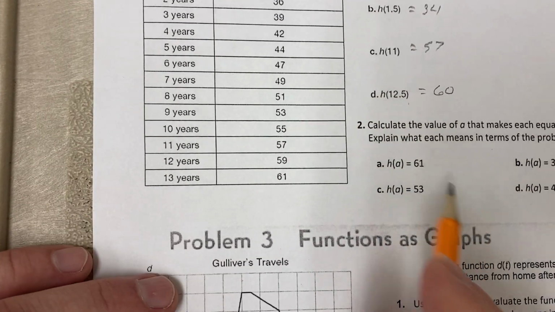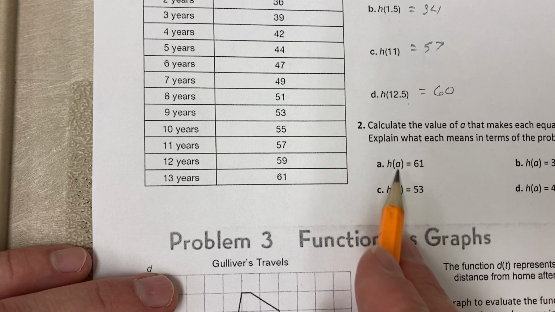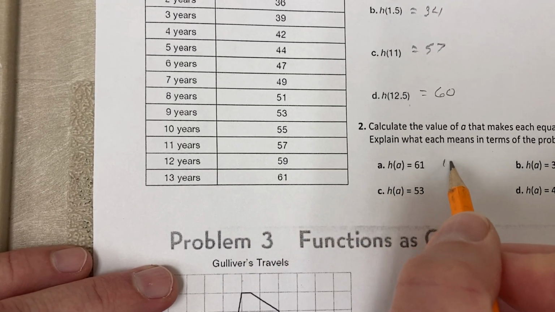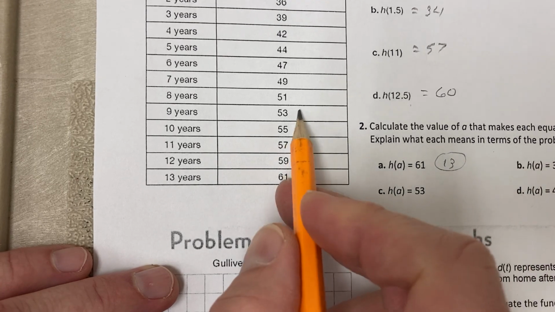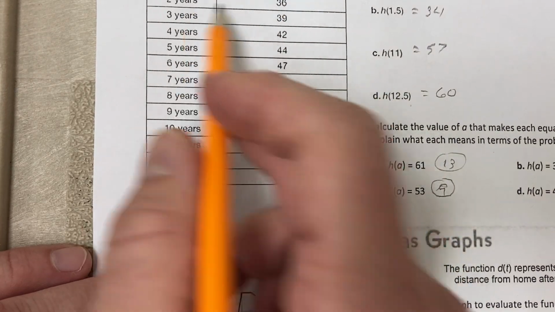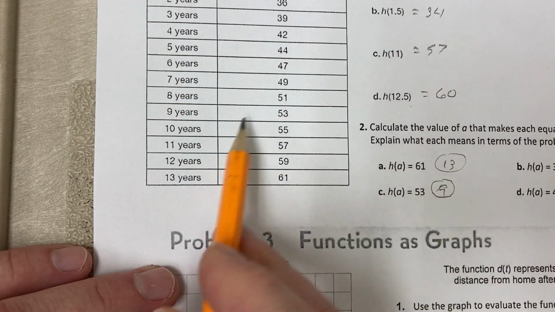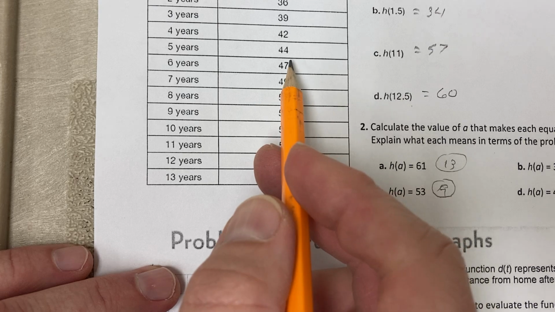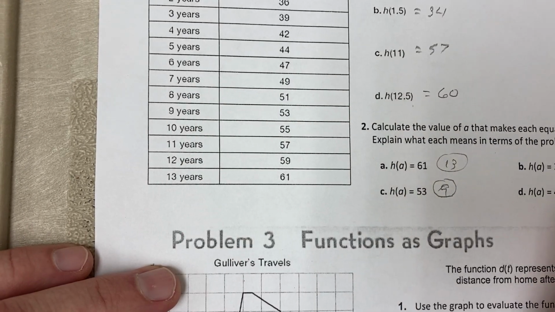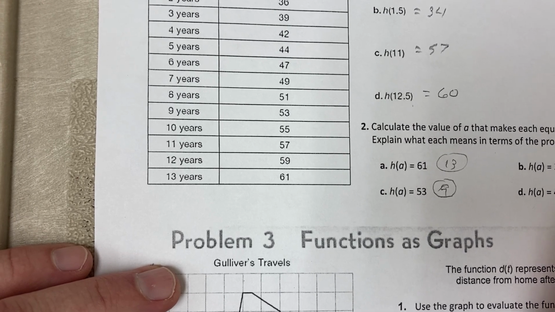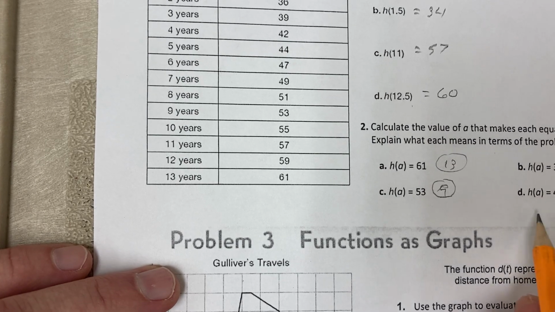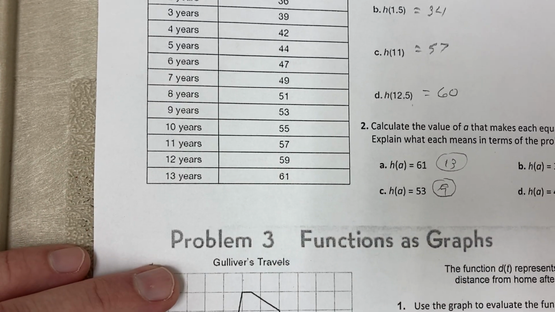Okay. Now they want to know at what age are these the average heights. So 61 was for age 13, 53 was for age 9, 36 was for age 2, 45, we're going to have to take a guess on that one, right? 45 is between 44 and 47. So if you said 5.25, 5.5, 5 1/3, something in there. It's between 5 and 6 years where that happens.